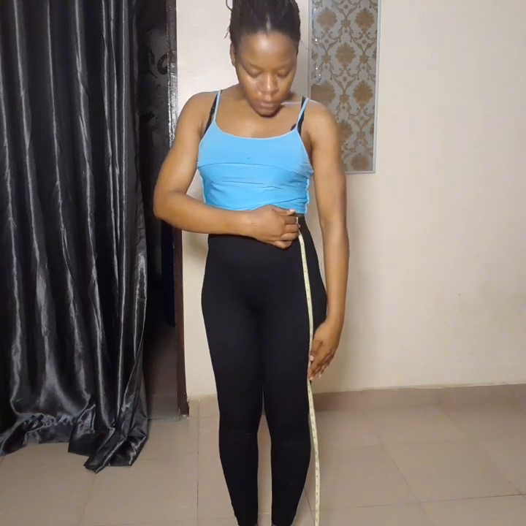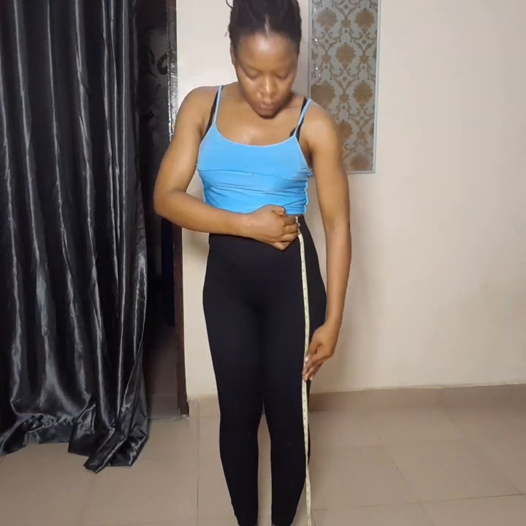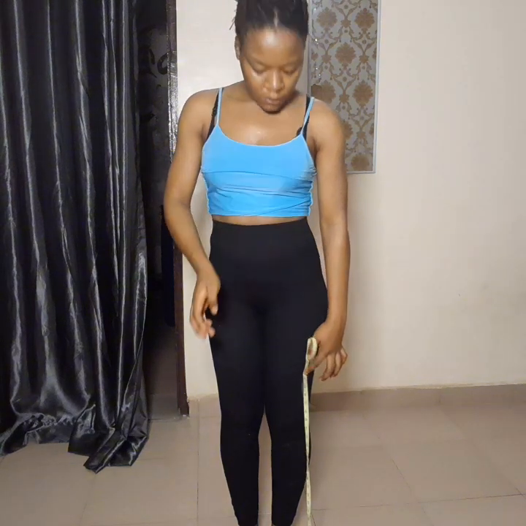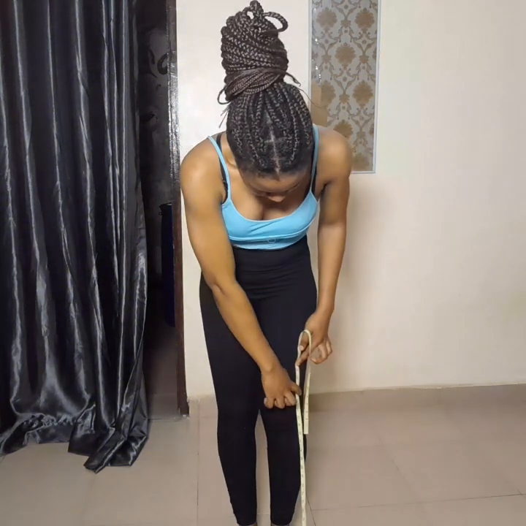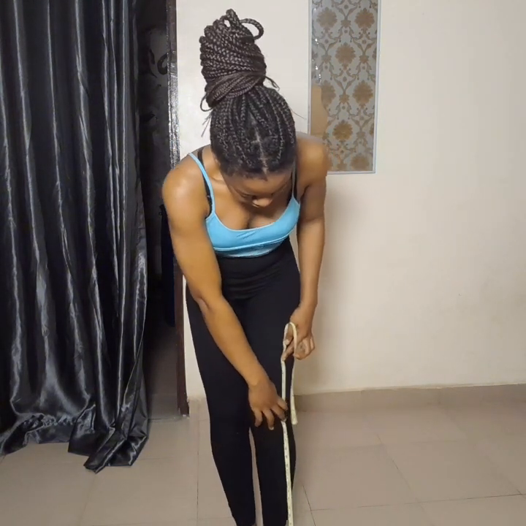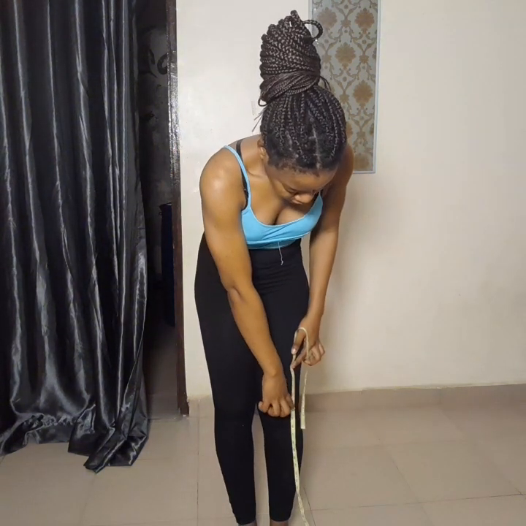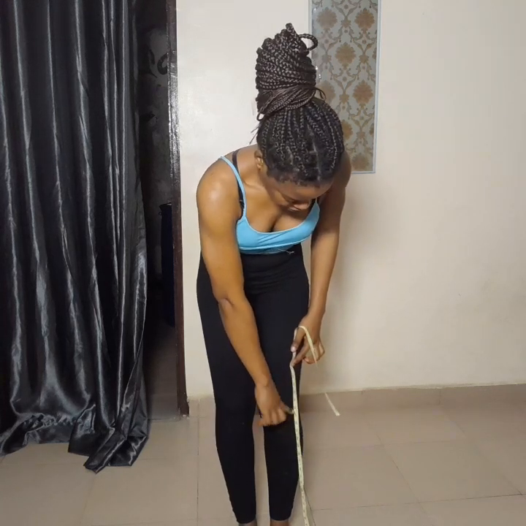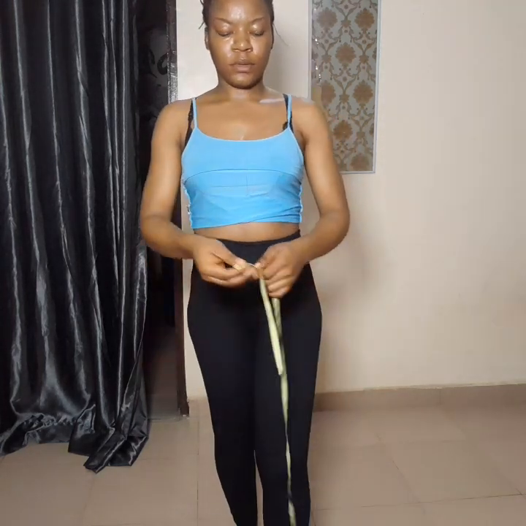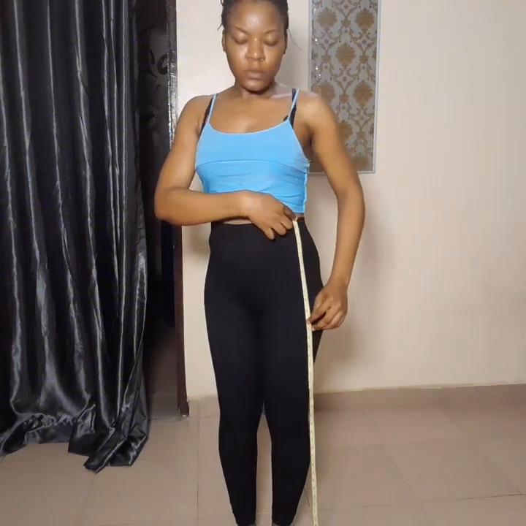The next measurement we'll be working with is from our waist to knee measurement. How to take this is placing your tape rule on your waistline and then, using a mirror if you don't have any assistance, take your reading where the tape stops on your knee. So as you can see, this is how you take the measurement. This measurement is usually tricky, so you don't need to bend while taking it. A mirror will be advised.